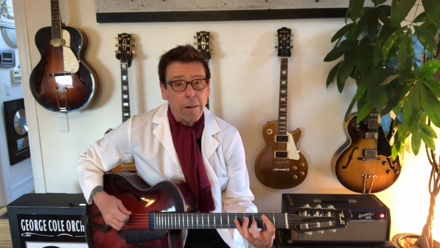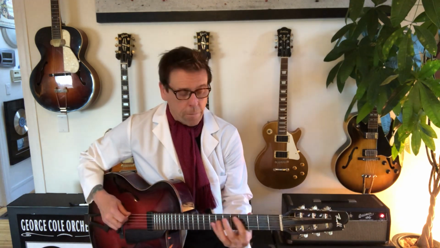Then we go to the 5 chord, B. We do a similar pattern. Then we come back down. We ascend: open E, G sharp, A, B flat, D. The fun part.